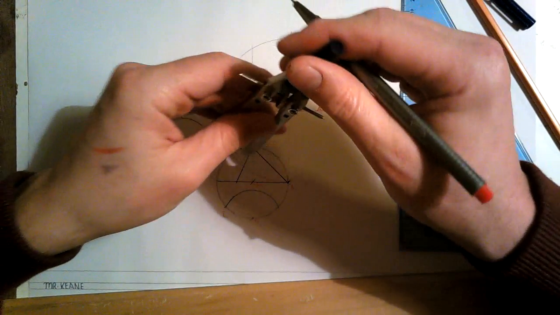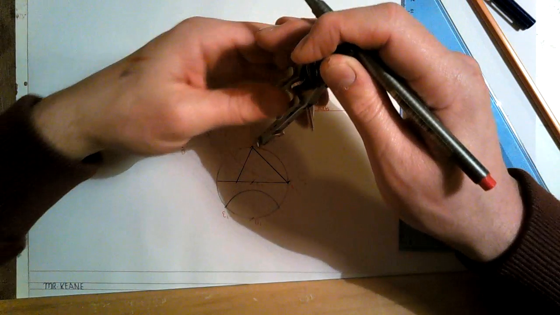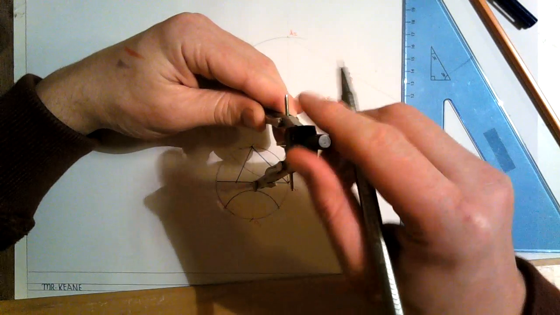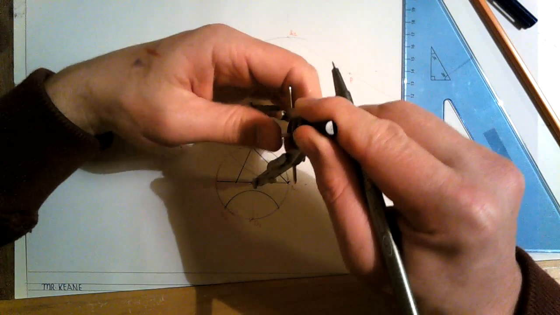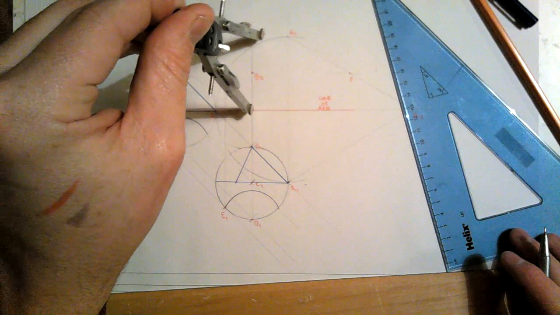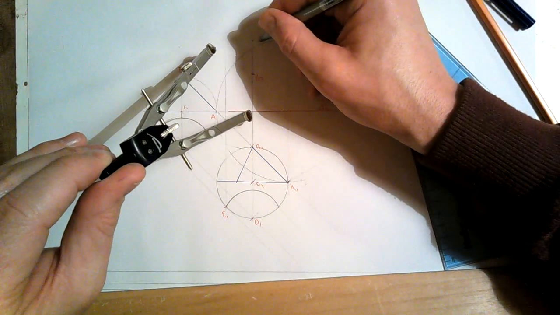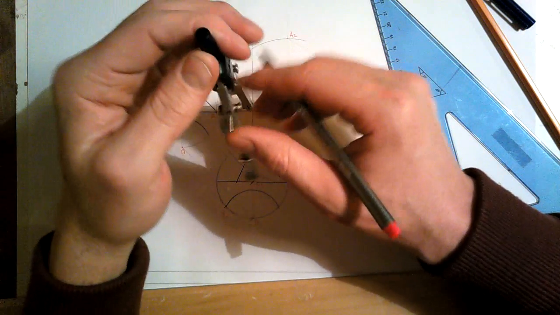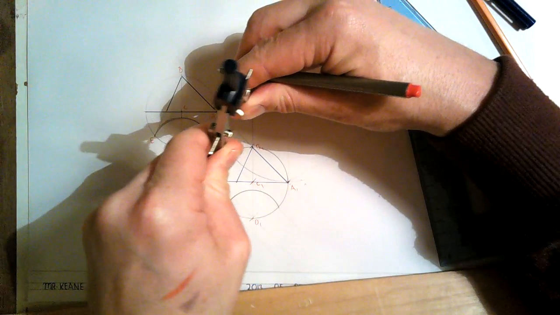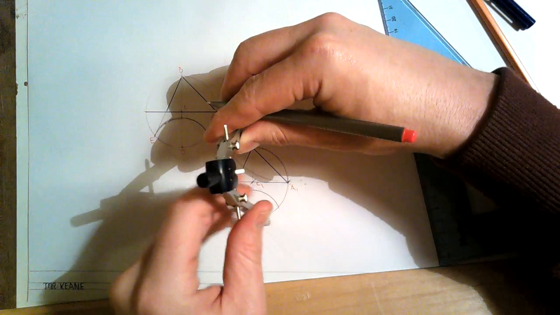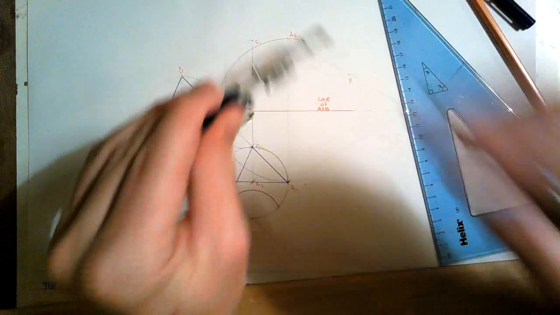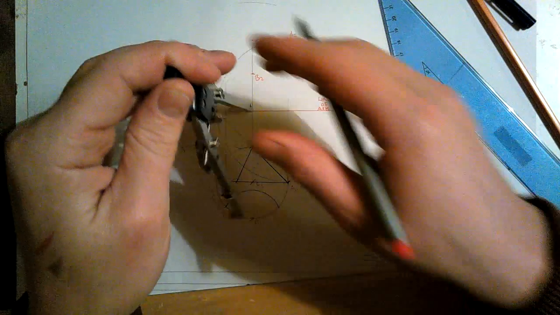So I'm going to get C. Okay, B1, we point C up here. C, and then let's get D and E. Okay, D should swing up there.